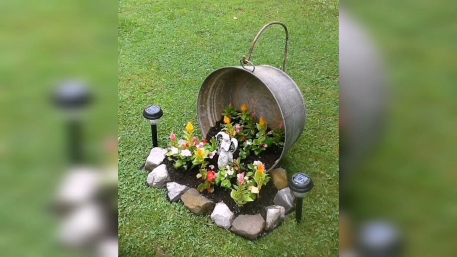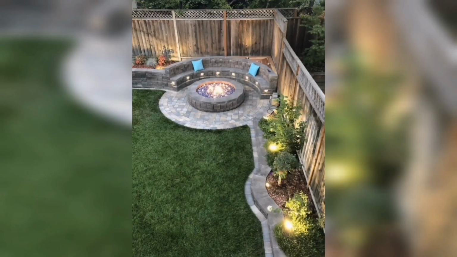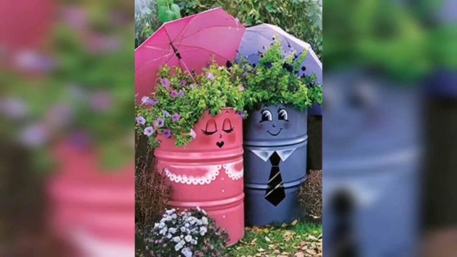Today we are going to talk about the different types of decor that you can use to enhance the beauty and functionality of your outdoor space. First off, let's talk about natural decor. This includes various plants that you can use to create beautiful compositions in your garden.